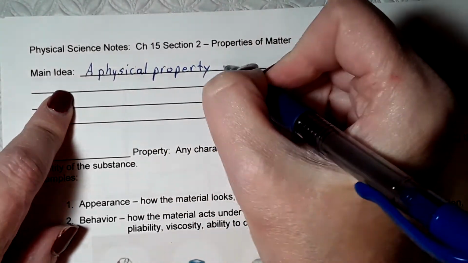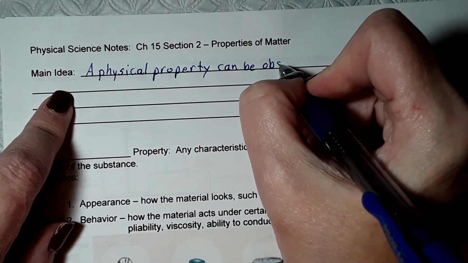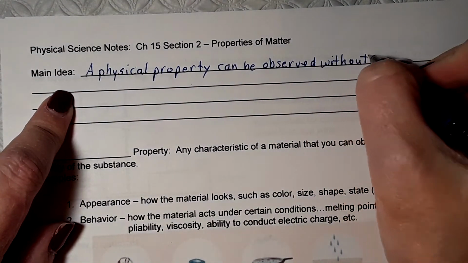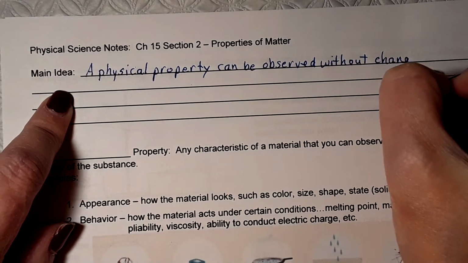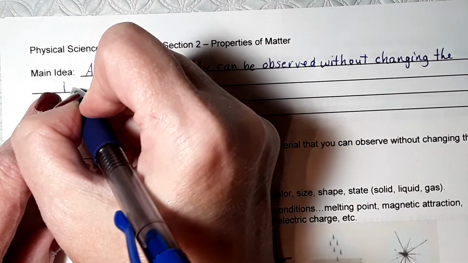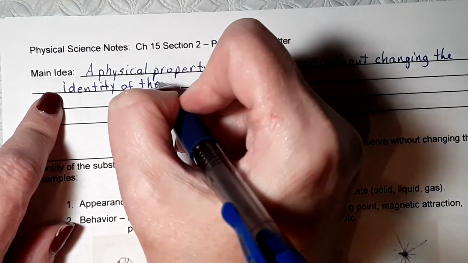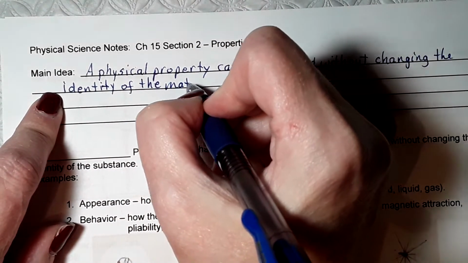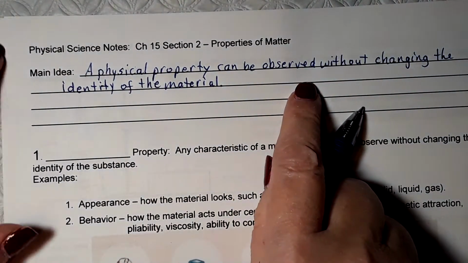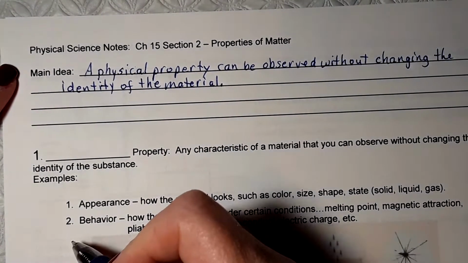A physical property can be observed without changing the identity of the material. A physical property can be observed without changing the identity of the material. We're going to talk about that in a moment.